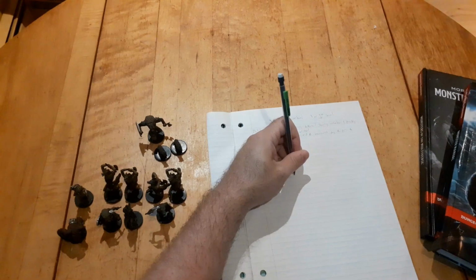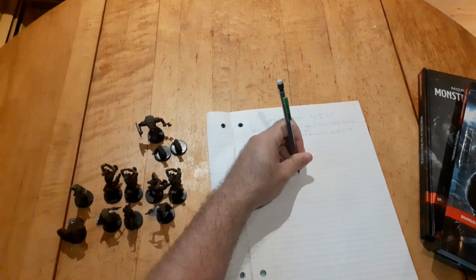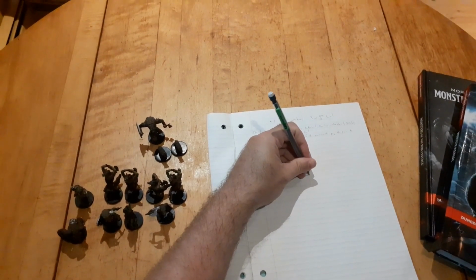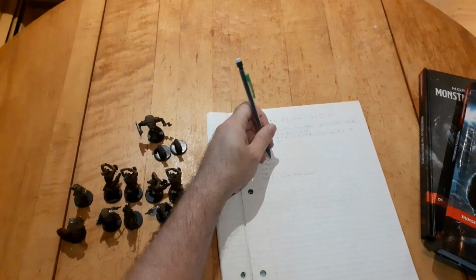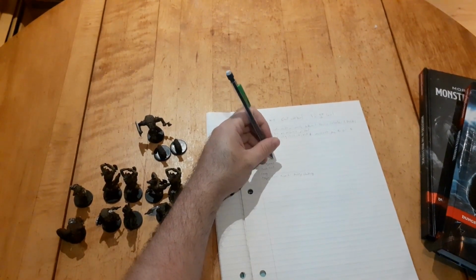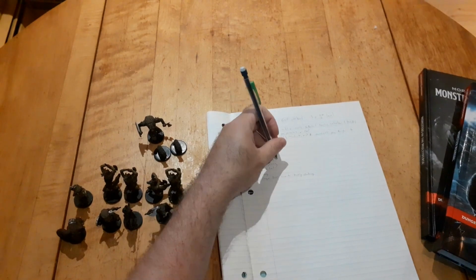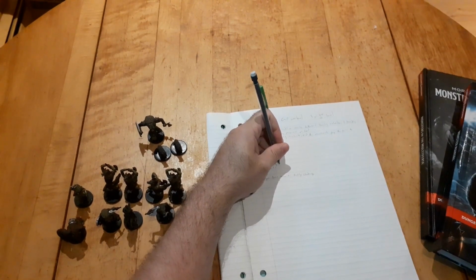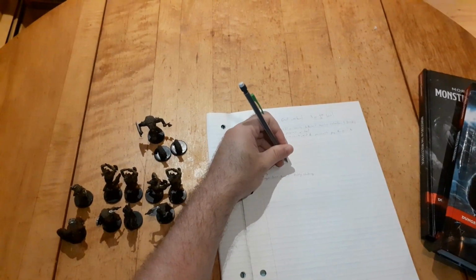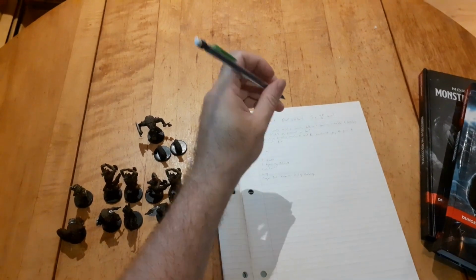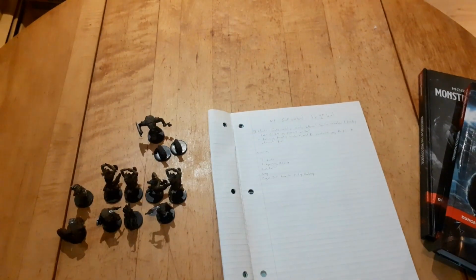So we'll even consider this to be a deadly challenge. And then the Pack Lord with the hyenas will be a difficult. And then we've got our Fang along with 7 other gnolls.